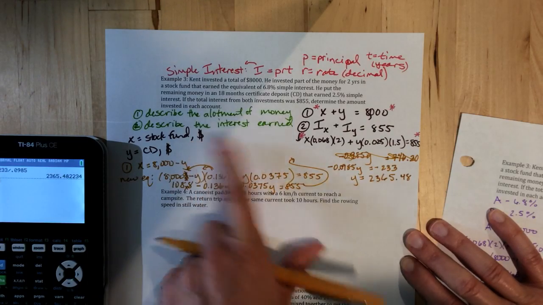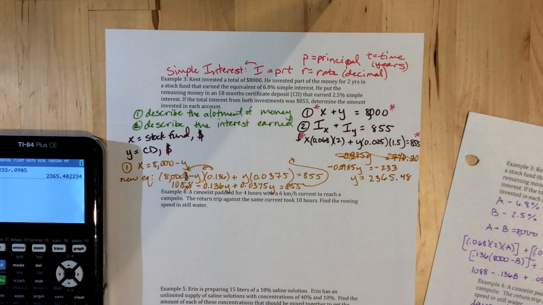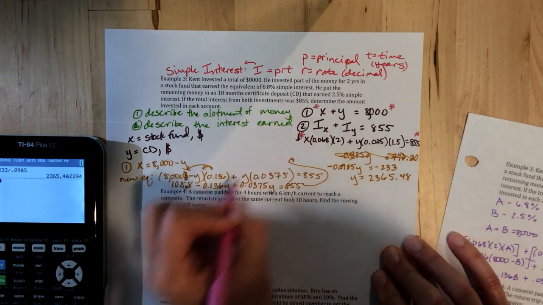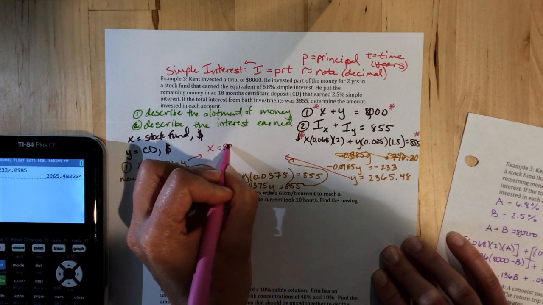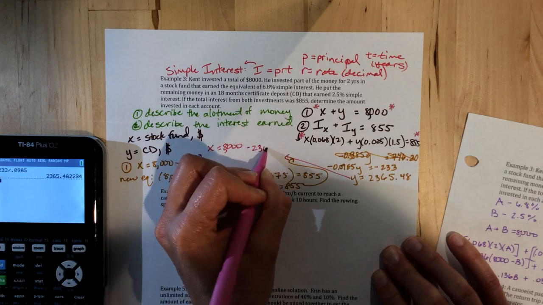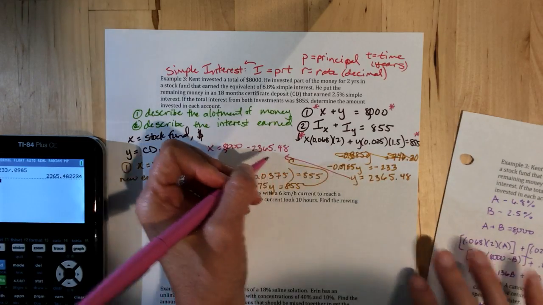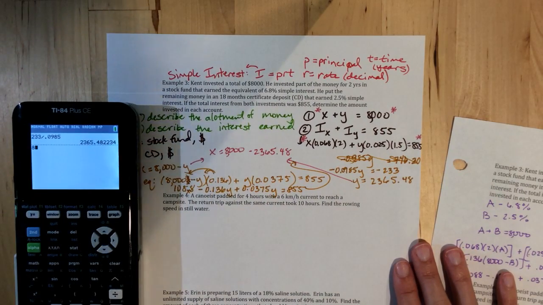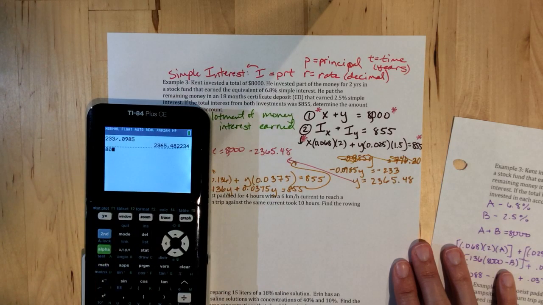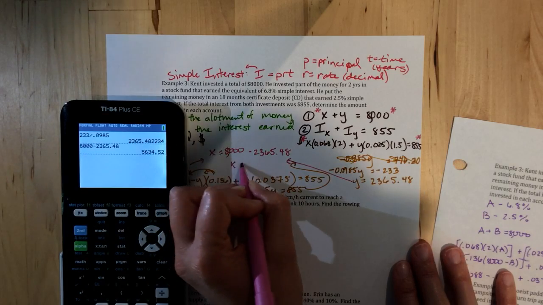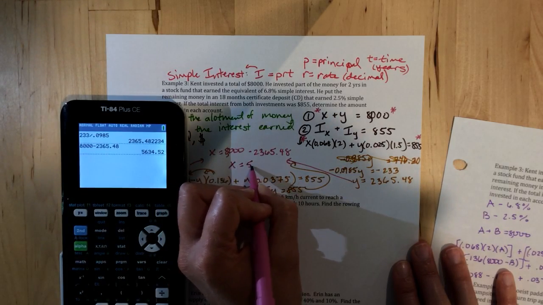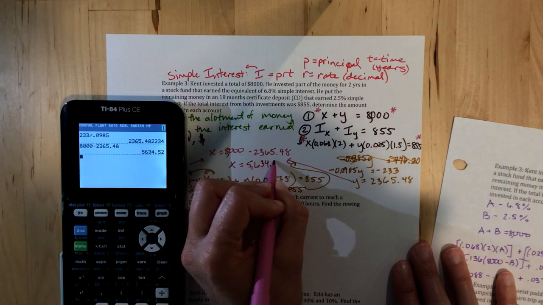Are we done? Not quite. So now we've got to take this information with what we have from equation 1 to see that x is equal to 8,000 minus this much. What a very specific amount of money Kent invested, wouldn't you agree? So now we have 8,000 minus 2365.48, and that is 5,000. So the amount we put into the stock fund is $5,634.52.